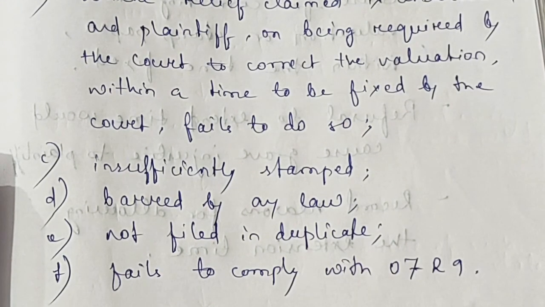The plaint has to be filed in duplicate, and when it has not been filed in duplicate, the court can reject the plaint at the time of admission. This subclause was inserted in the Amendment Act of 1999. Lastly, failure to comply with Order 7 Rule 9.